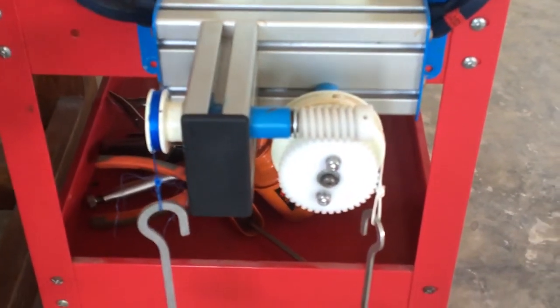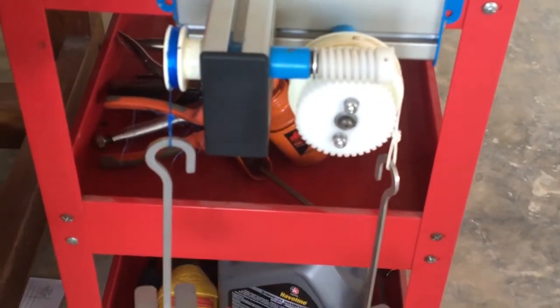Okay, now we are going to do our practical. What we are going to do is add weight on the load side, on the wheel side, and gradually add weight on the effort side, that means on the worm side, to see what is the minimum load or minimum effort required to lift or move the load on the wheel side.